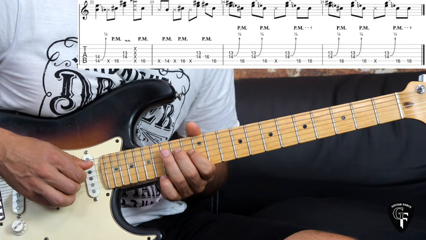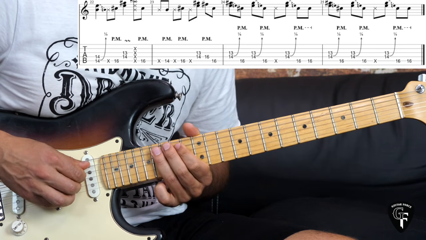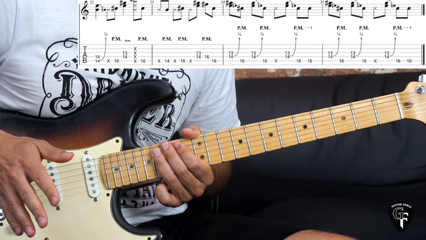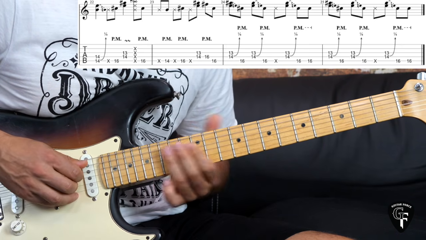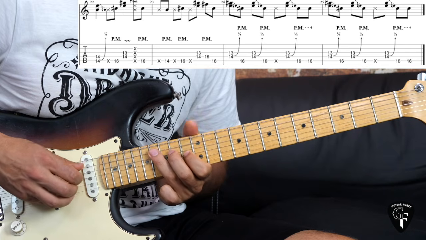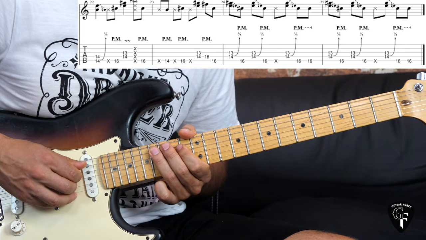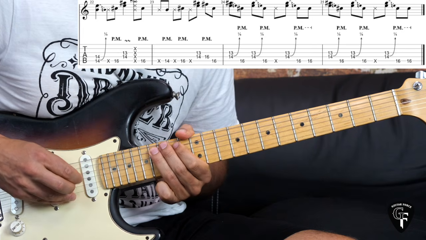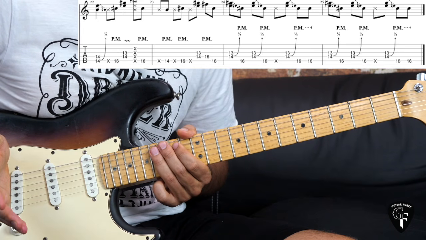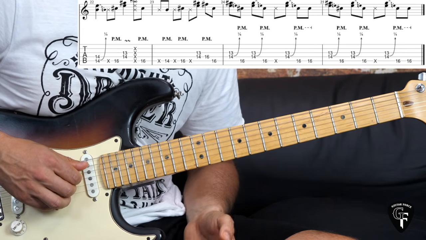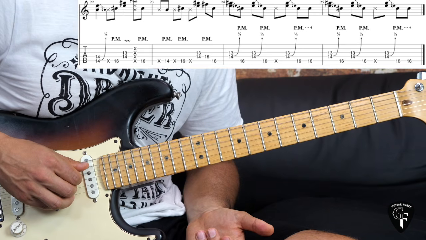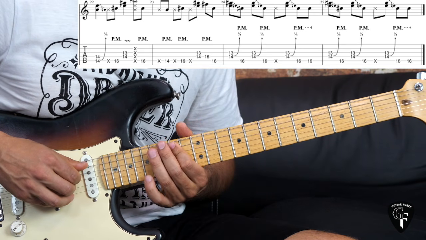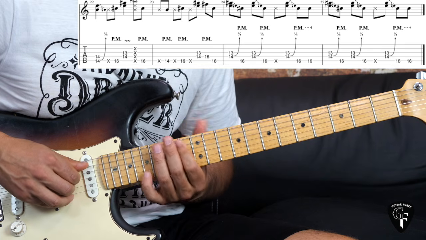Muted strings, and then again we have, so it's kind of a repeated phrase. So basically play 2 times like that, with the first part of the chorus.